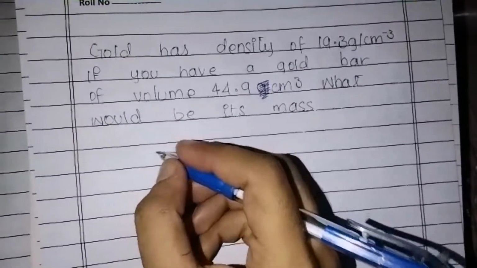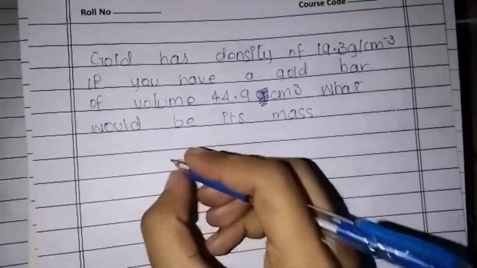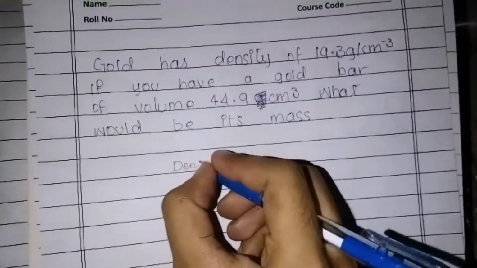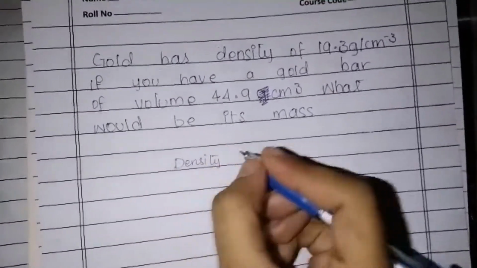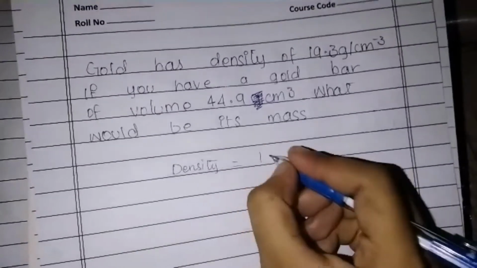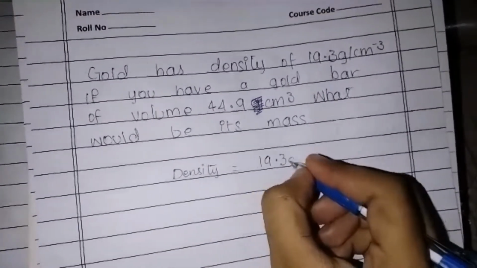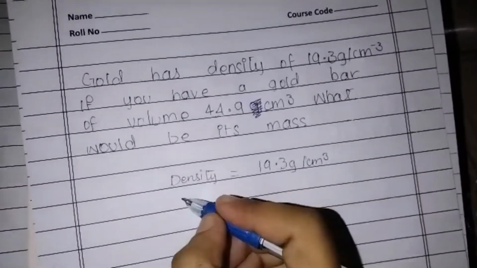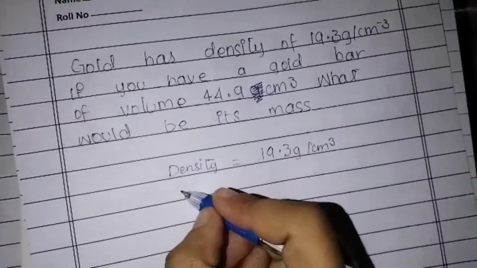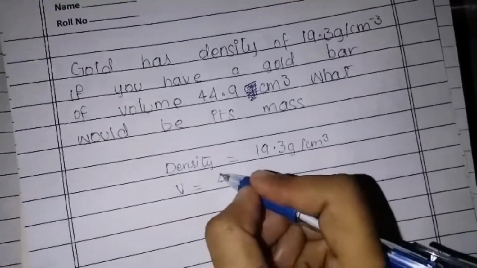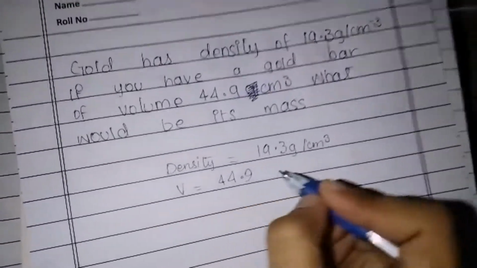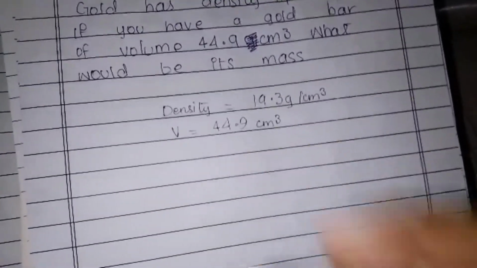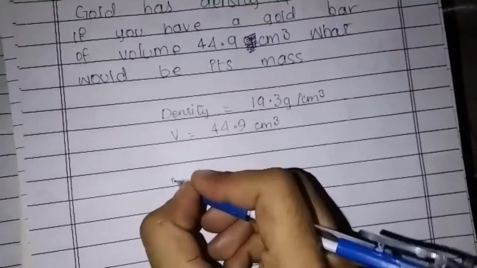It says that gold has a density of 19.3 gram per centimeter cube, and we have here volume equals 44.9 centimeter cube. So we are going to calculate the mass.